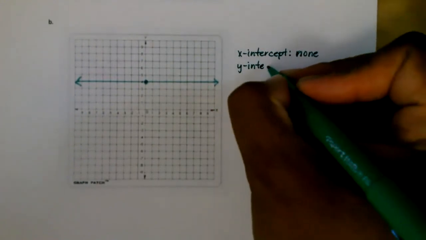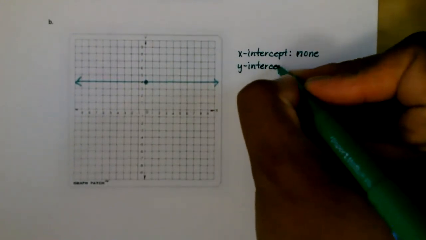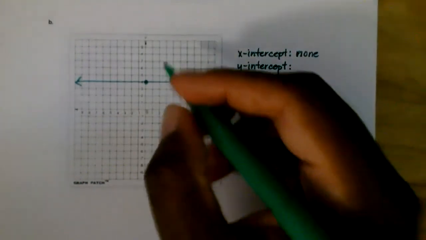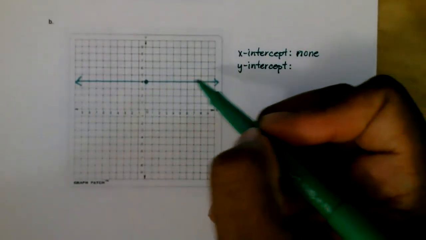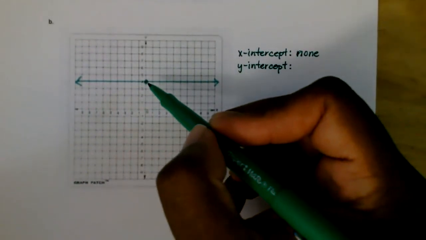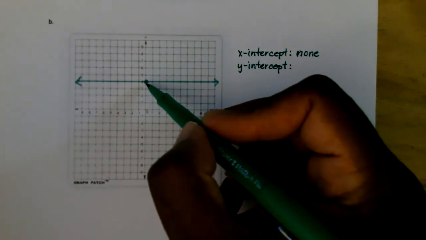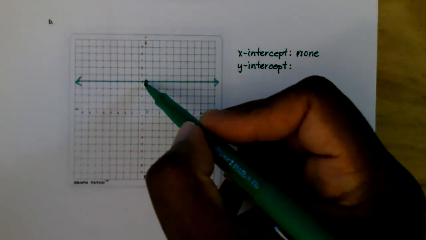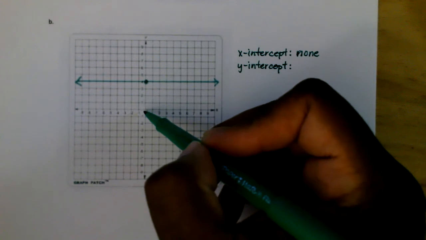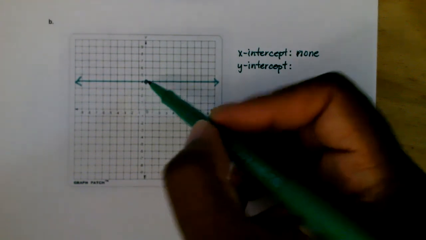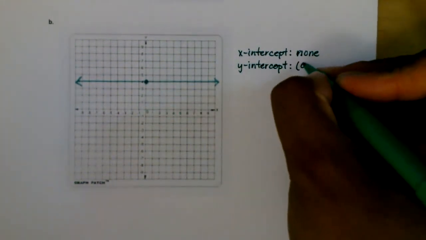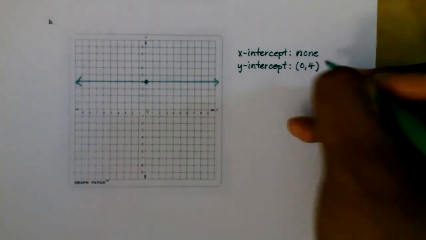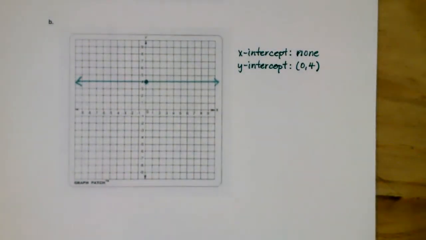Now for the y-intercept. Well, this line does cross the y-axis at this point. And it's at 4. So the ordered pair for that y-intercept would be 0, 4. So 0, 4 is the y-intercept, and there is no x-intercept here.